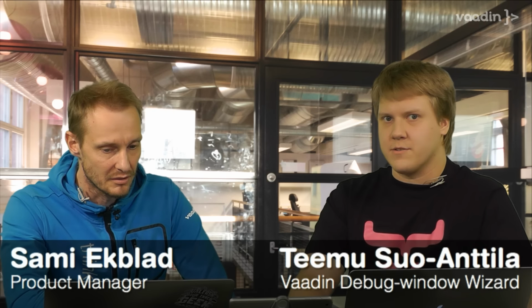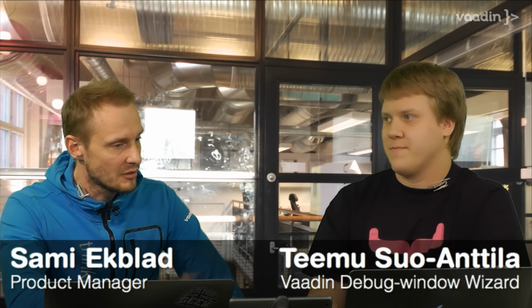Nowadays the framework team actually uses the debug window a lot, because it's really helpful when you're doing any kind of component implementation, making your own components, or if you happen to have some layout problems, or whatever else you might have in your program. All right, but let's have a look at it. So how does it look?